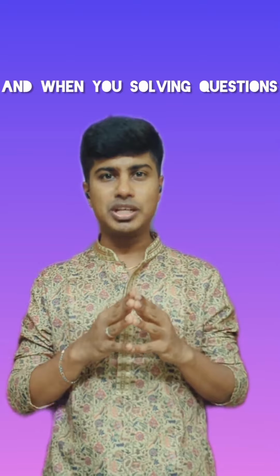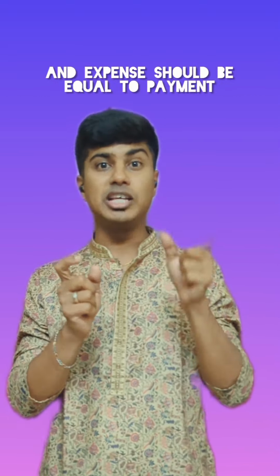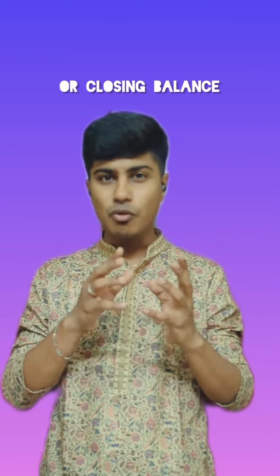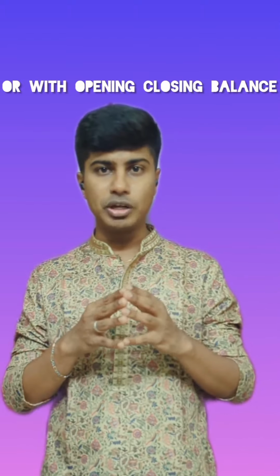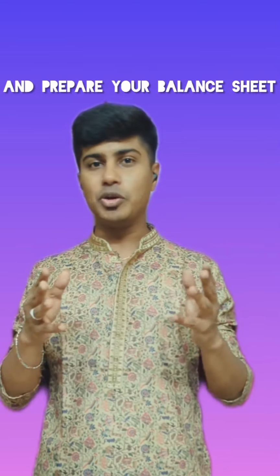And when you're solving questions, whenever there is an item, remember that receipt should be equal to income and expense should be equal to payment. If not, there would be opening or closing balance that should appear in the calculation. For every item with adjustment or with opening and closing balance, prepare a ledger, close the balances and prepare your balance sheet. It would tally.